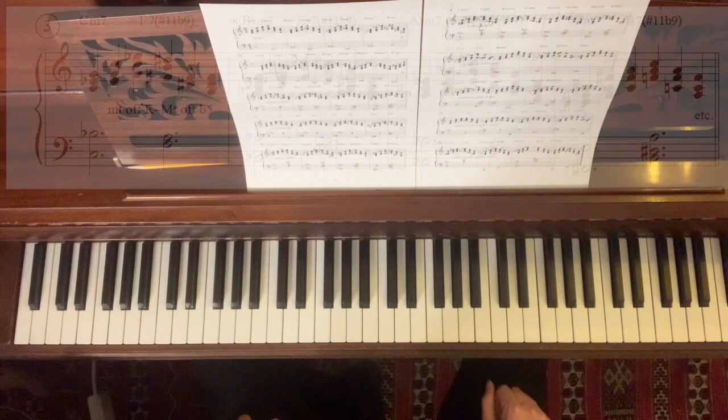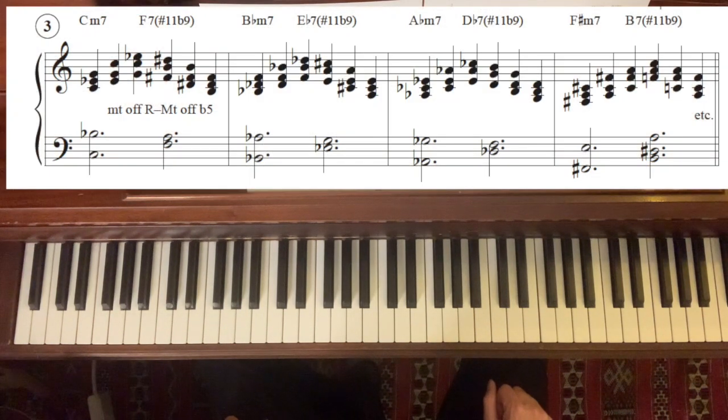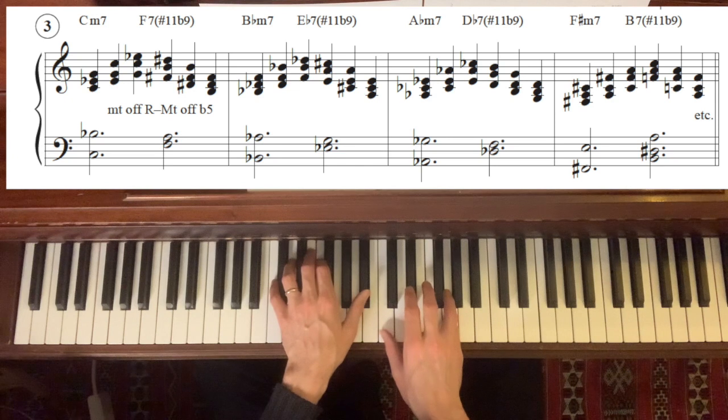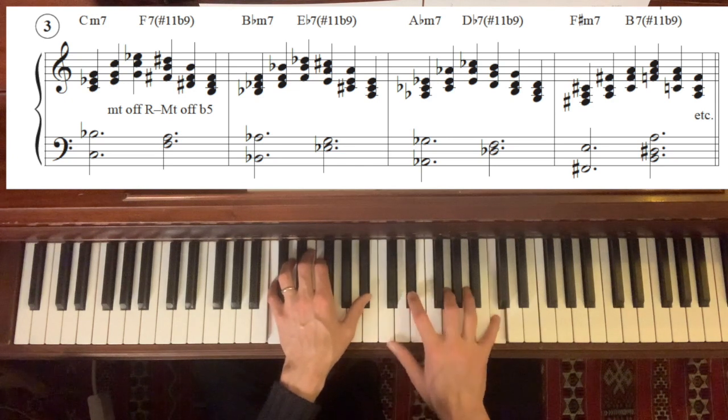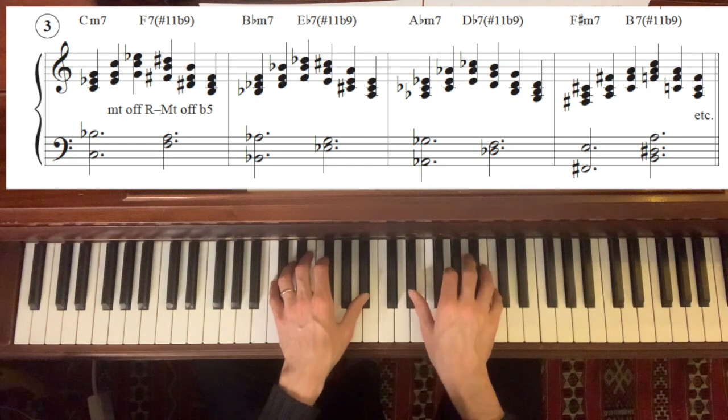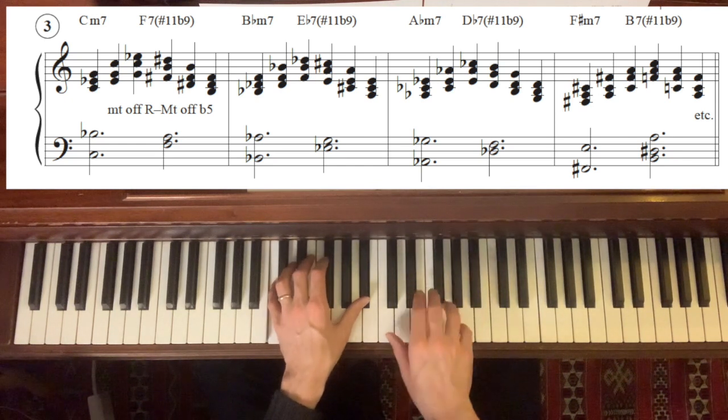Okay, now number 3. Number 3 is a very basic voicing. It's just building a minor triad built off the root. This is to create a minor 7 voicing. And usually this voicing is played by playing the right hand triad in first inversion. But we can try all 3 inversions.